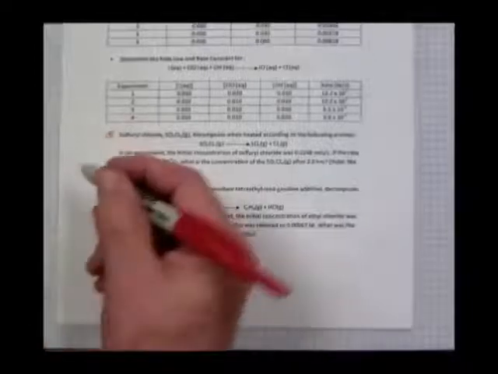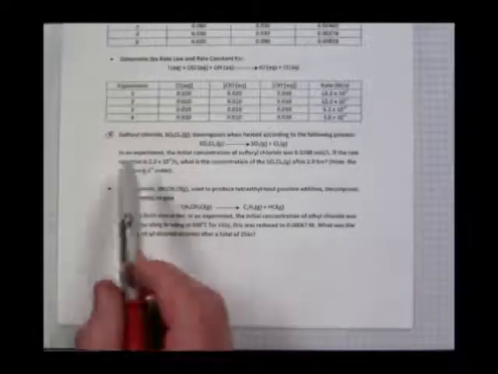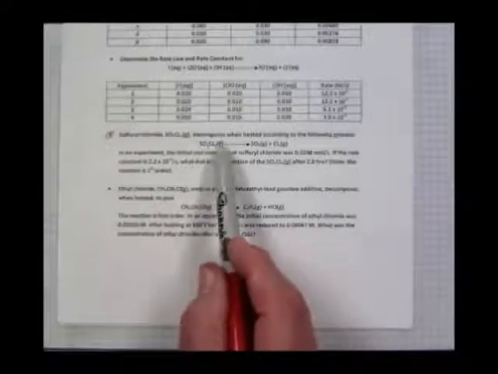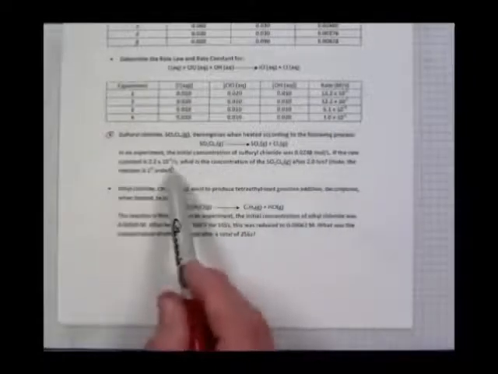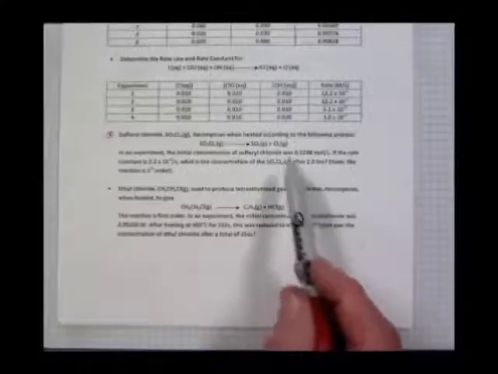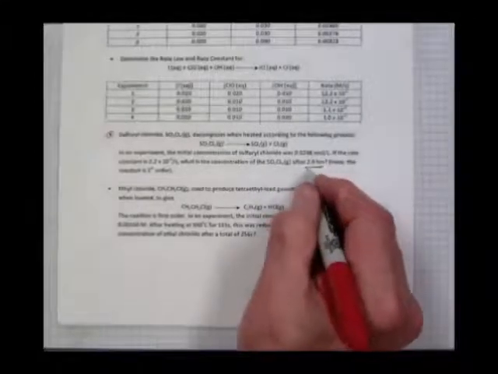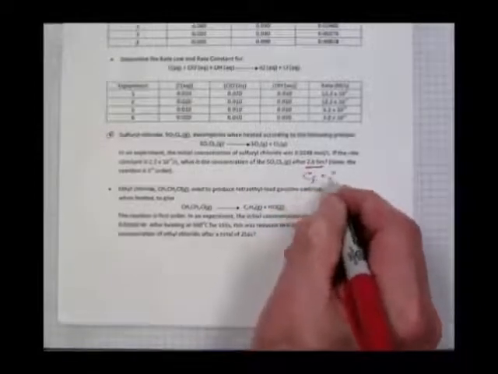Okay, if you would look with me, we're going to look at some problem types here real quickly and see this one that starts with sulfuryl chloride. Right here is a decay equation type problem, where you start with sulfuryl chloride and it decomposes when heated according to that. In an experiment, the initial concentration was this. If the rate constant is that, what's the concentration after 2 hours? So you see, one of the problems is what is your C final after 2 hours? And we're going to work through that kind.